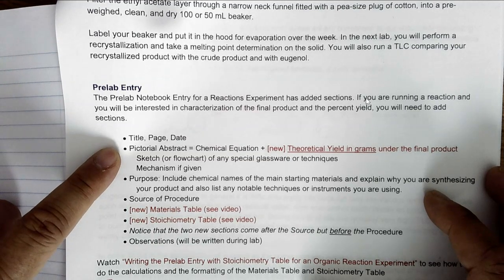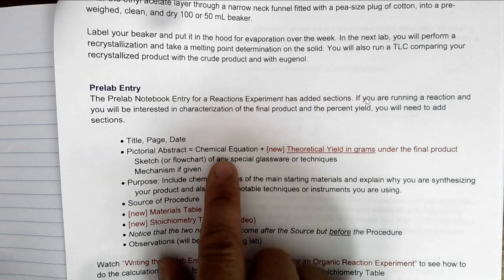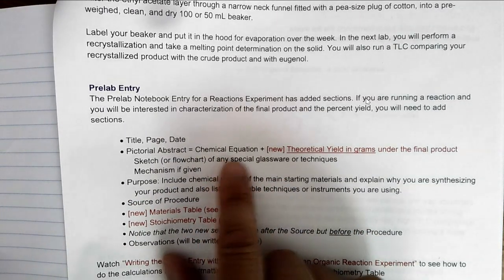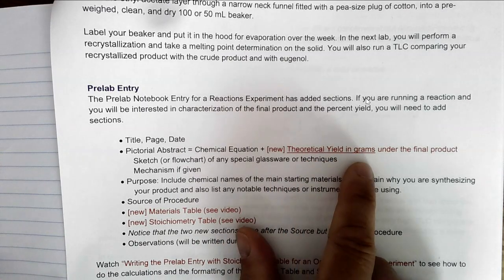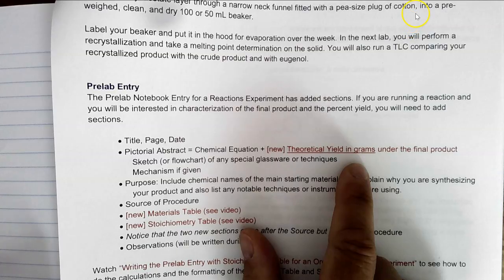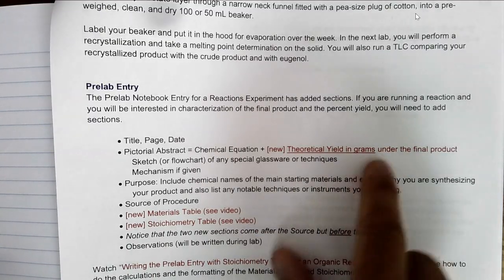Next comes a pictorial abstract. For the reaction, you should really put the chemical equation, and then underneath the product, you're going to give us the theoretical yield in grams. How much product would you expect if everything goes perfectly? And so I'll show you how to do that calculation. So anything in red is actually new.